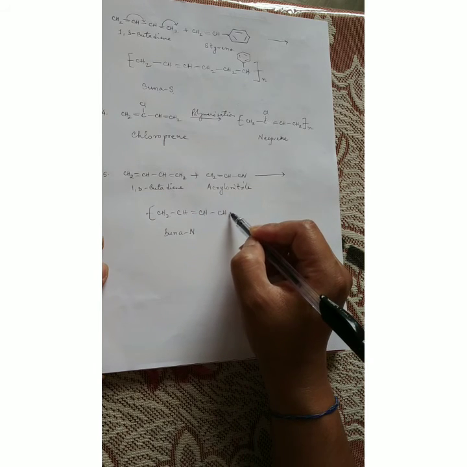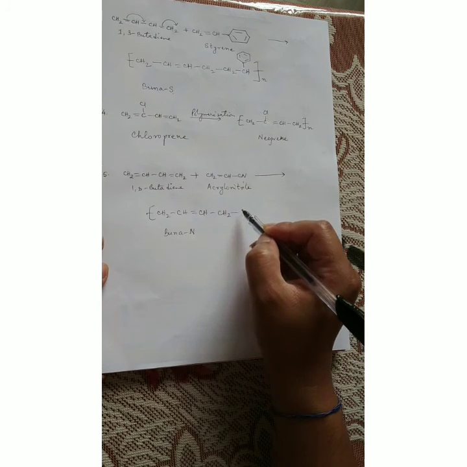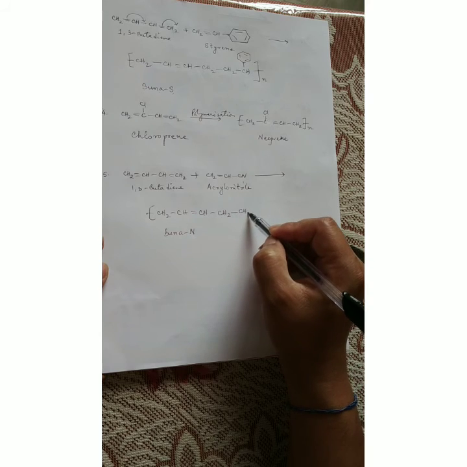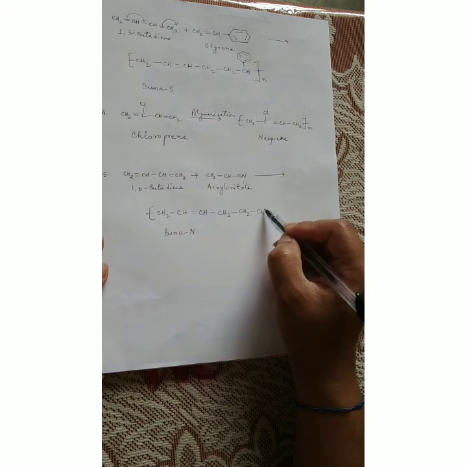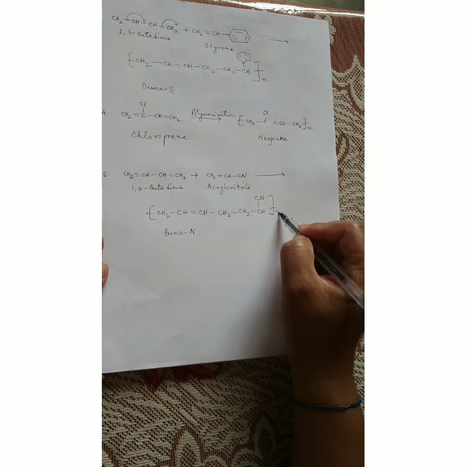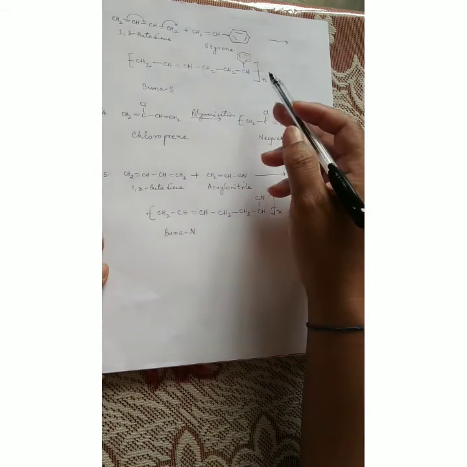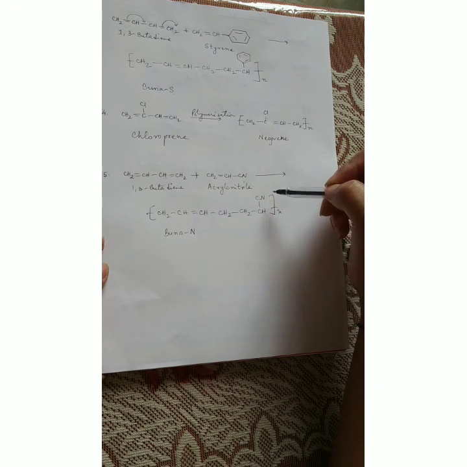Just satisfy the number of bonds for carbon and you will get the structure CH, then here CN. You can see the similarity between Buna S and Buna N. The extra structure will always be up.